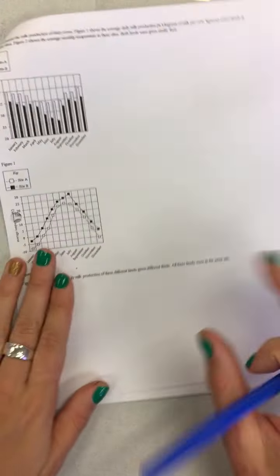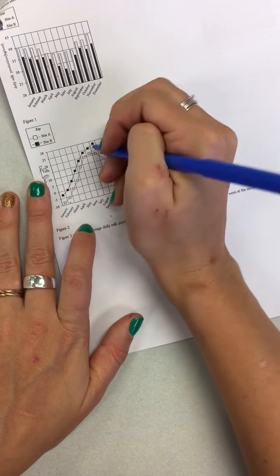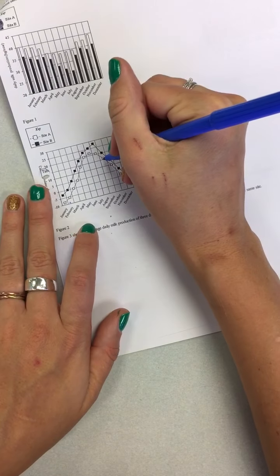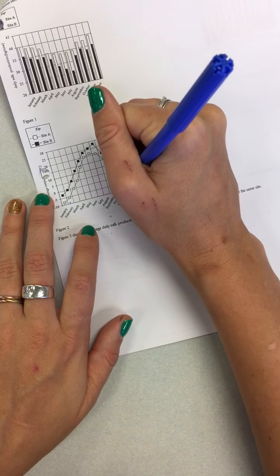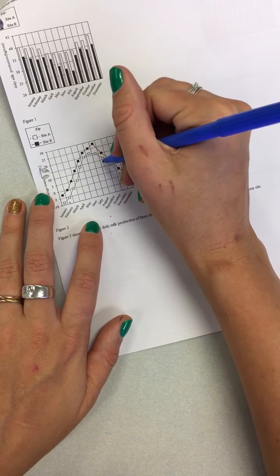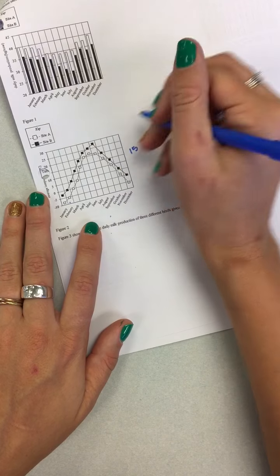So based on figure 2, and I'm looking at site A. So I'm looking at the white squares here. So September was about 15, right? October is about 10.